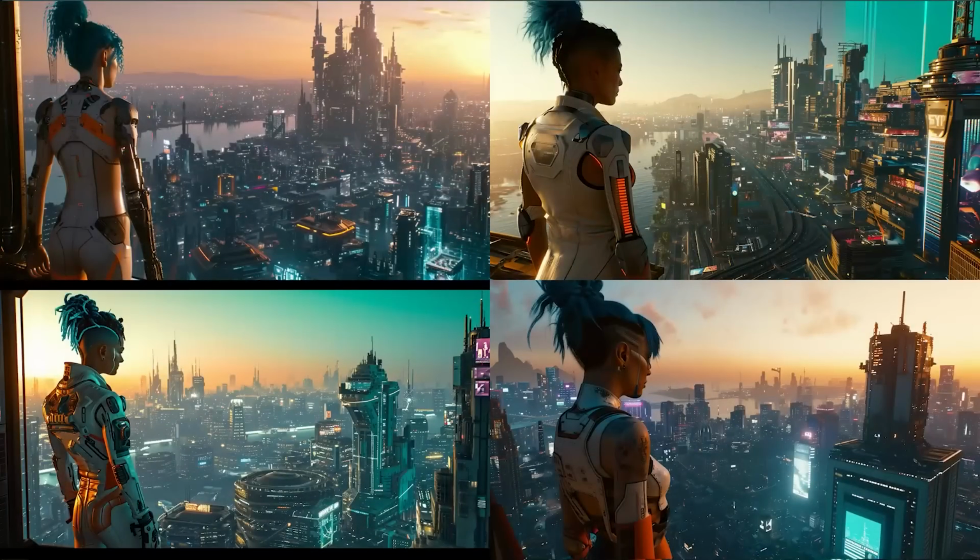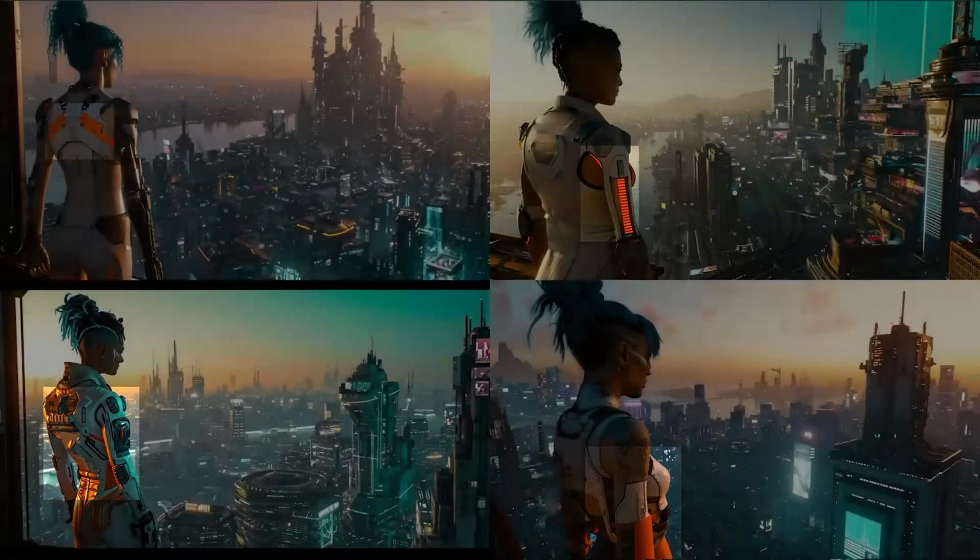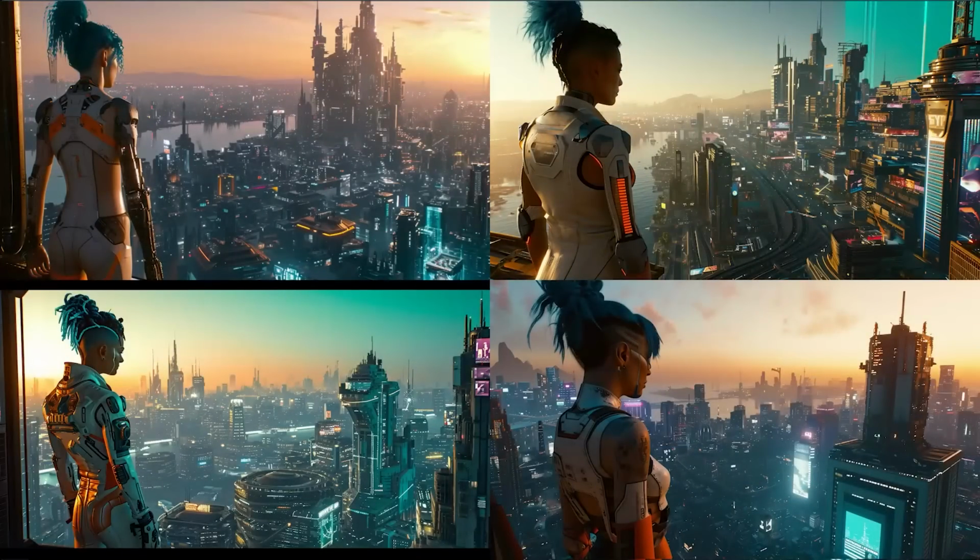We have the woman who seems to be a female agent. She's wearing a jumpsuit. There are elements of orange in the white suit, but they're not quite lines. She has blue hair, kind of braided up into a bun. It's not 100% what I would have expected, but I'll let it pass. It's pretty good. And she's overlooking a sprawling megacity, Blade Runner or whatever.